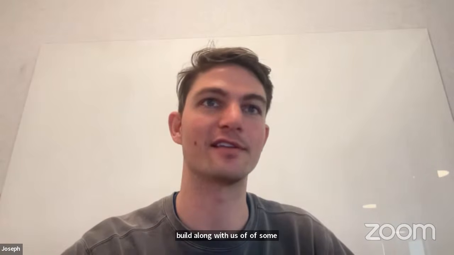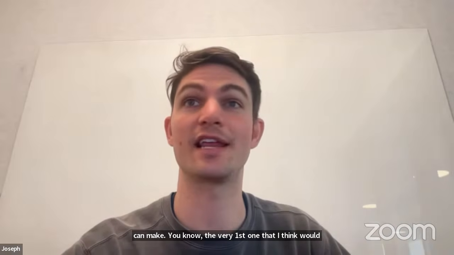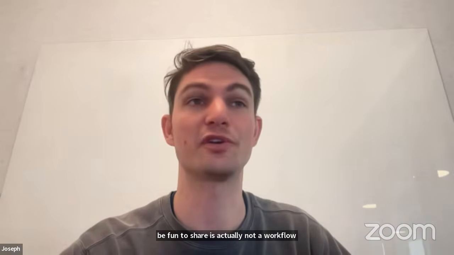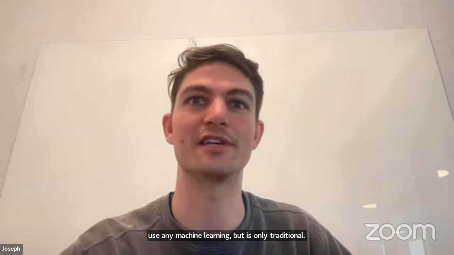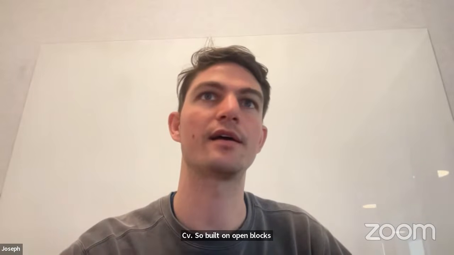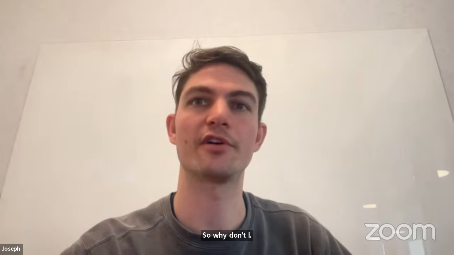The very first one that I think would be fun to share is a workflow that doesn't use any machine learning, but is only traditional CV. So built on OpenCV blocks. So why don't I screen share and you can validate for me that it works.